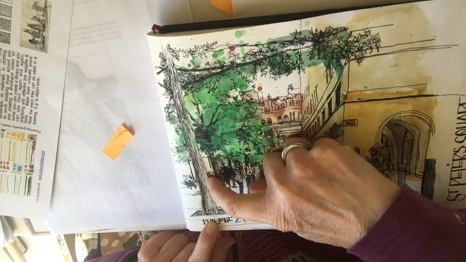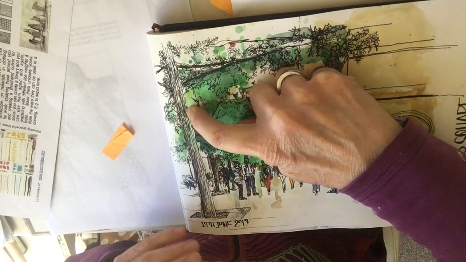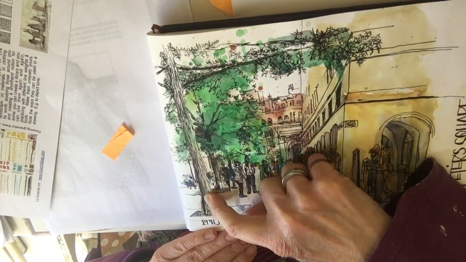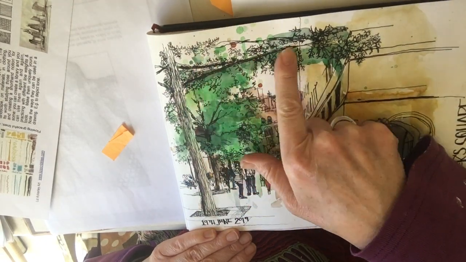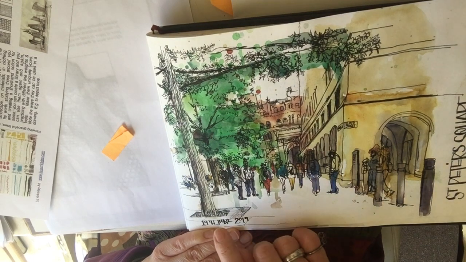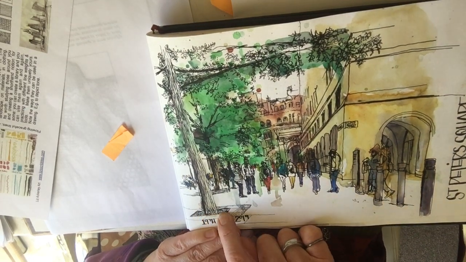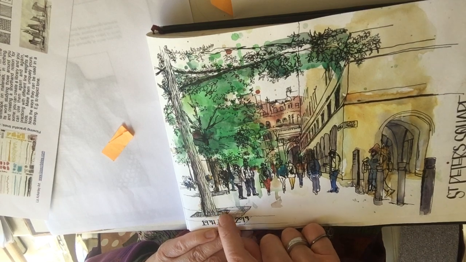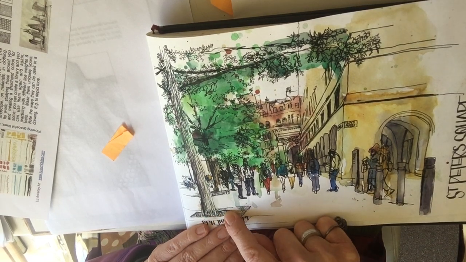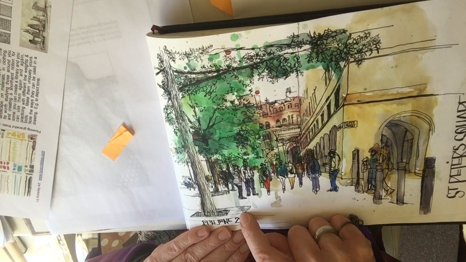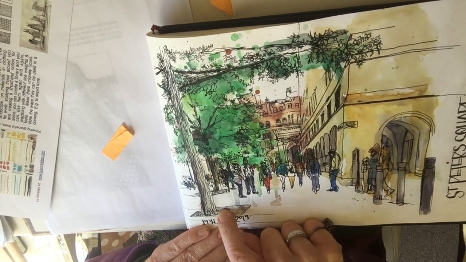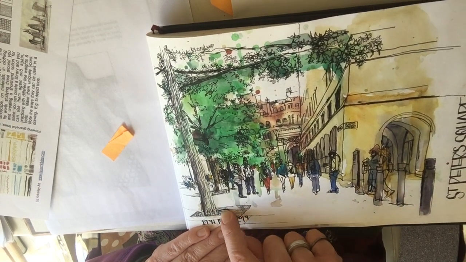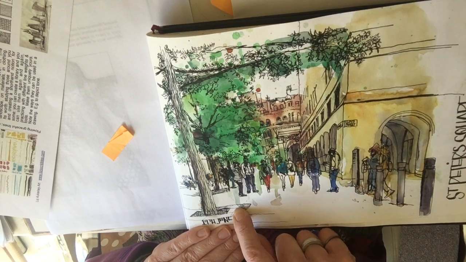So I've got the textures here of the bark, which gives you a real sense of the feel of that bark, and then I've got all of the dots and things of the leaves, which is another texture. But then if you can see at the base of the tree here, I've got all of these round tiny little blobs, which are the stones and give that kind of roughness at the ground level. And then hatching here, which denotes the grittiness of the surrounding paving.